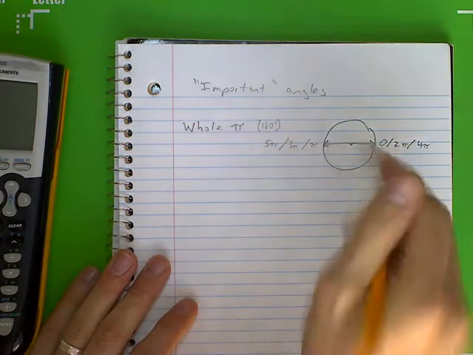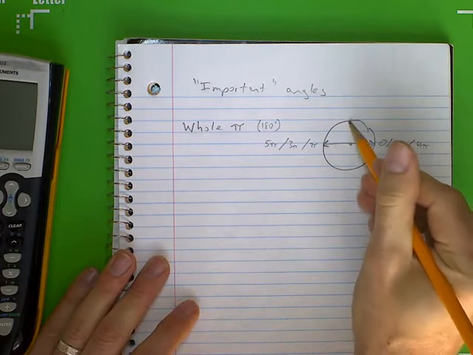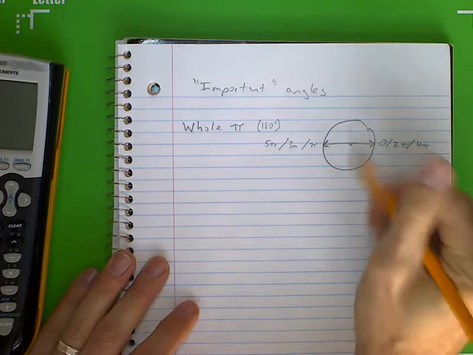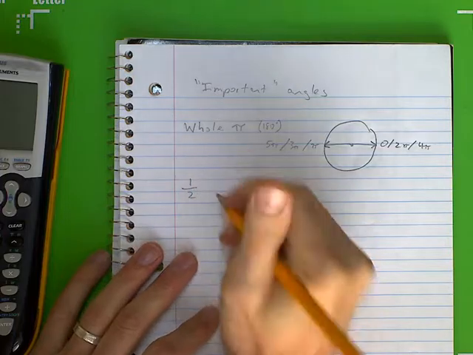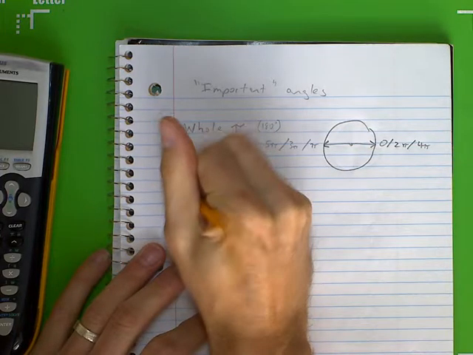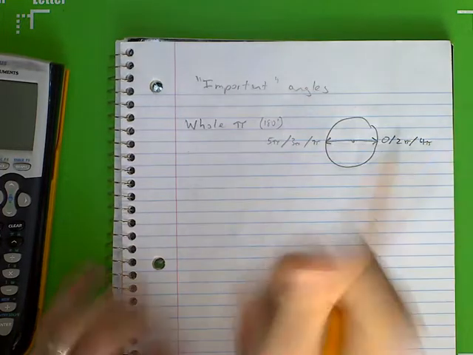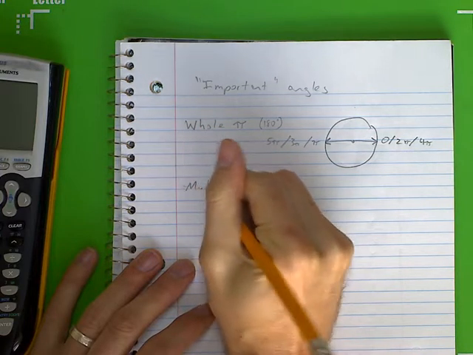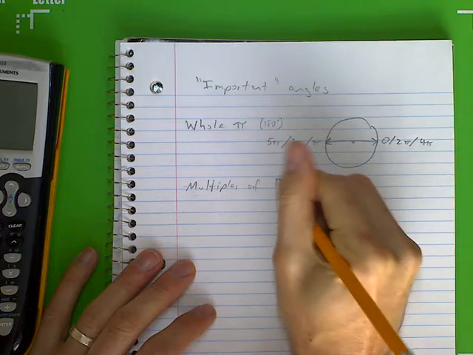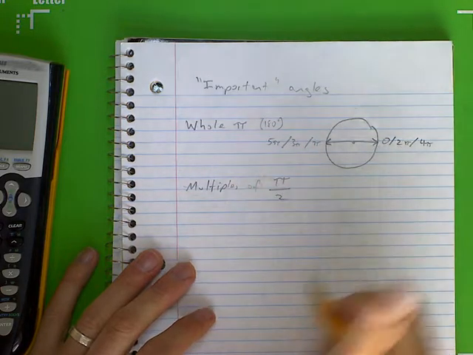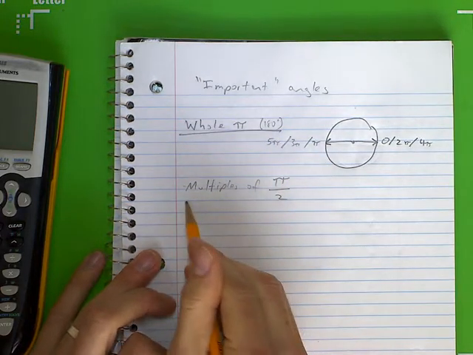The next most important angles are the ones that are at the top and the bottom along the y-axis. So these I'm going to call multiples of a half pi, pi over 2. So we've got a whole number times pi.